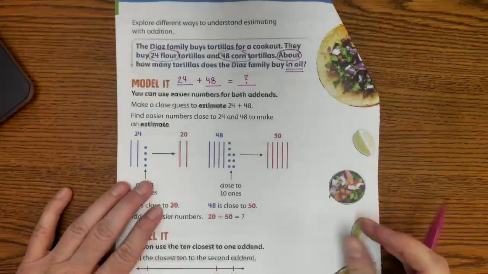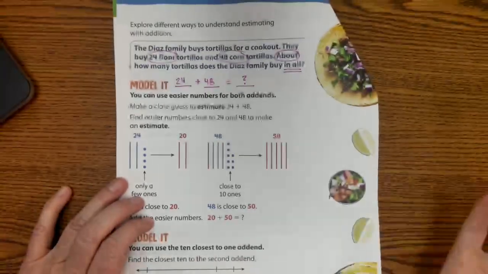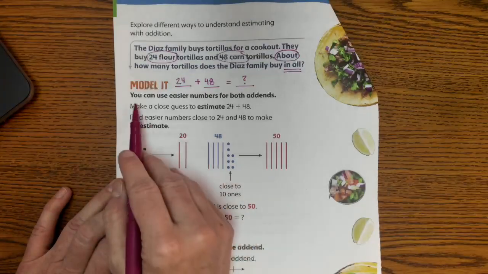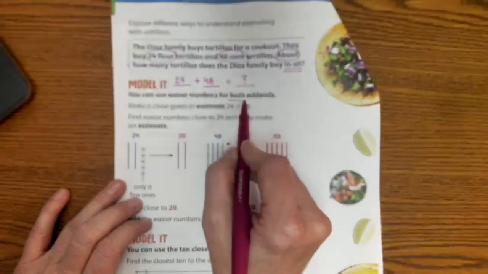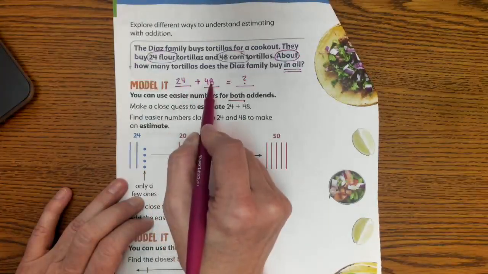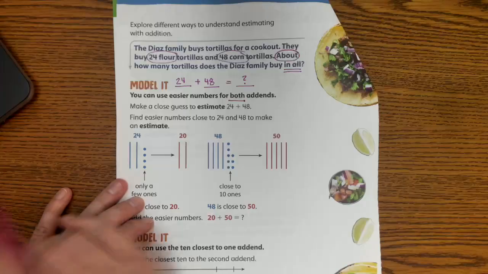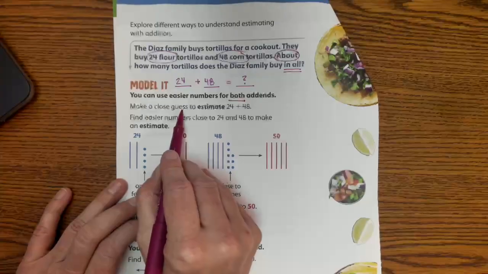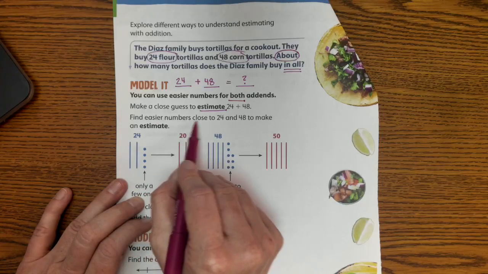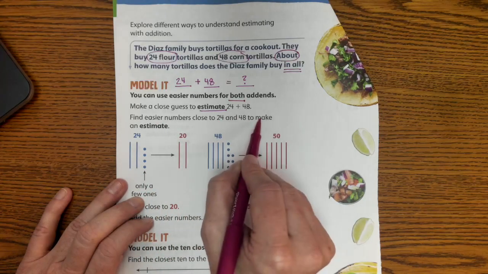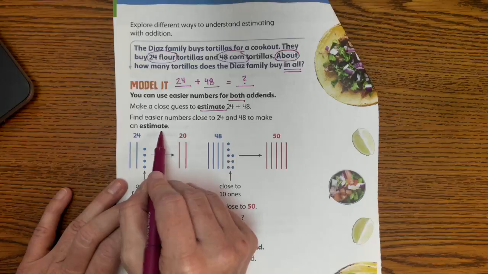It just helps them. And then they will use a strategy to do it. So you can use easier numbers for both add-ins. These right here are called add-ins. So make a close guess to estimate. So to find the easier numbers, close to 24 and 48 to make an estimate.